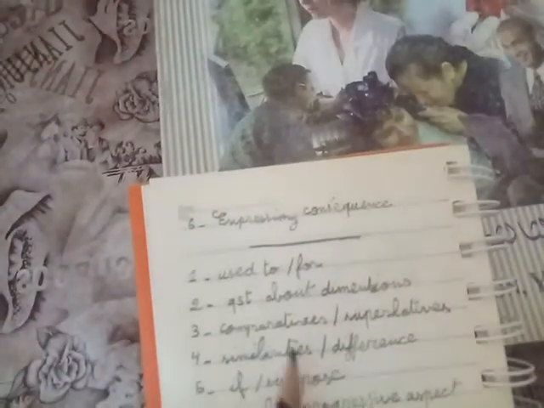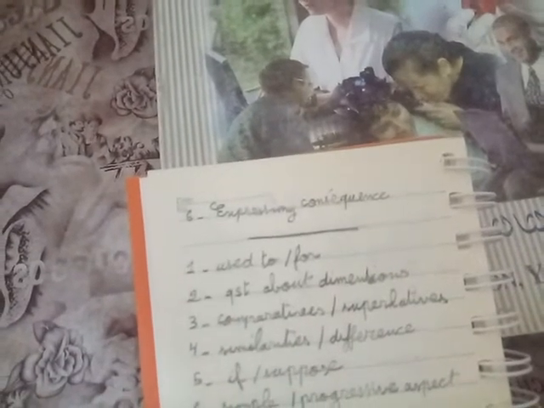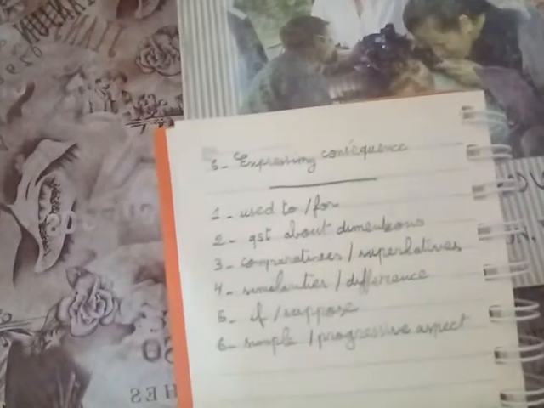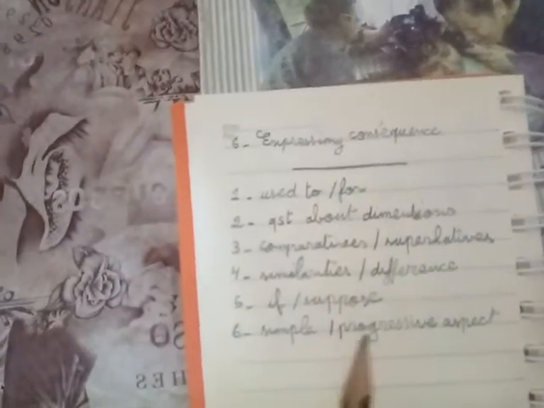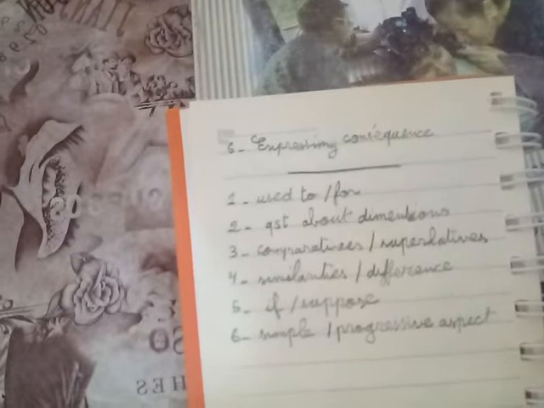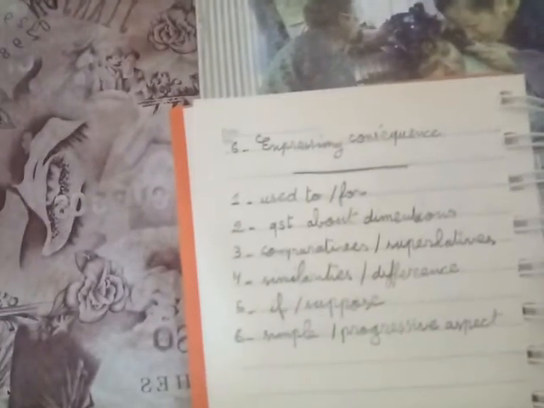The second grammar point is questions about dimension, weight, tallness and height and everything. You'll be using comparatives and superlatives. We studied this, I guess, in the 3rd year in middle school. Well, you'll be describing similarities and differences. So it's easy, as we always did.